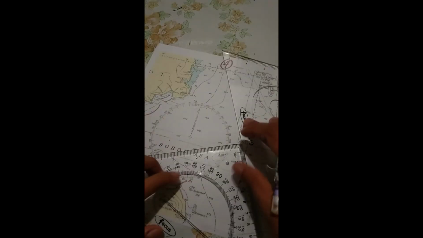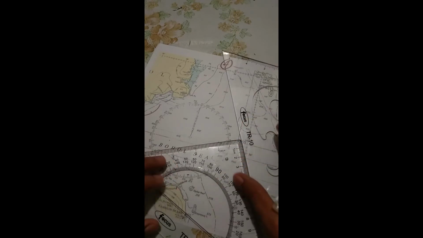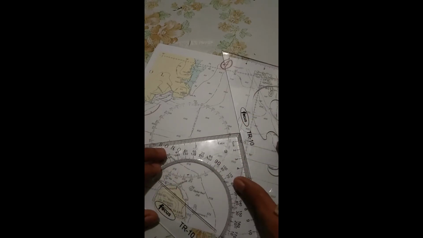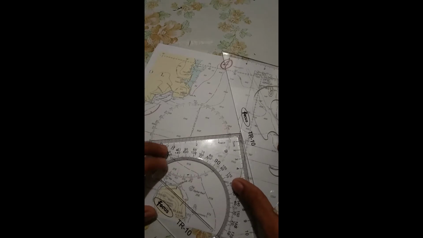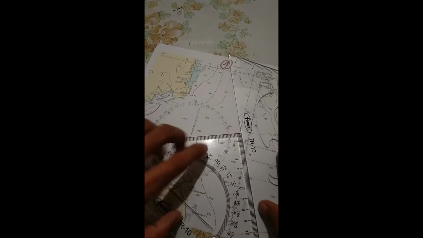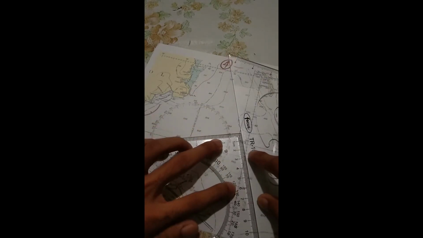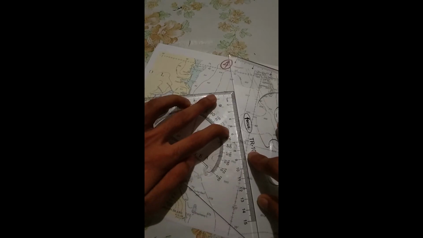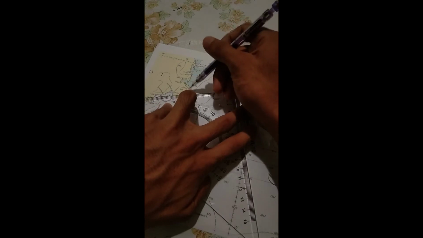Since we got a true bearing of the Agio Point lighthouse of about 250, we need to use our compass. So 250, this one. Then here is the Agio Point lighthouse. Bring your ruler to that lighthouse, then make a line of position.